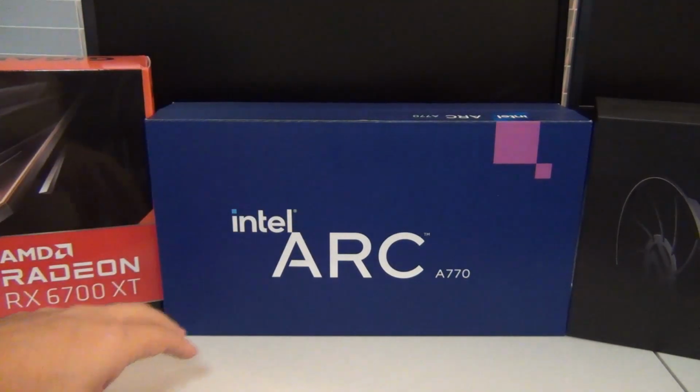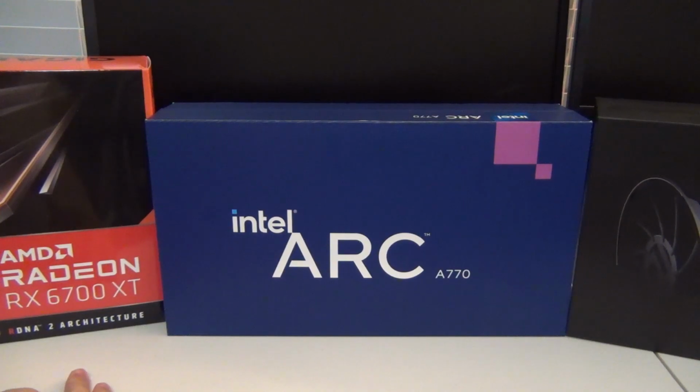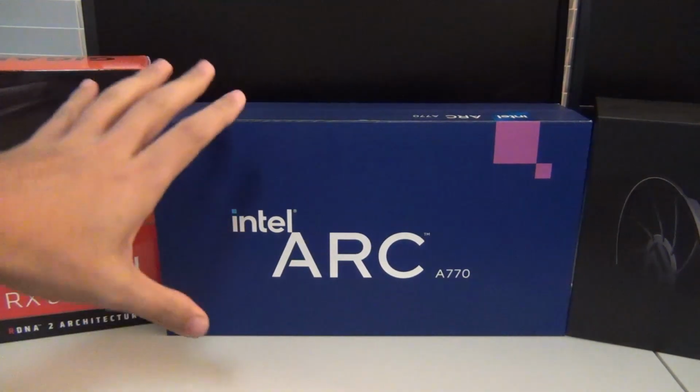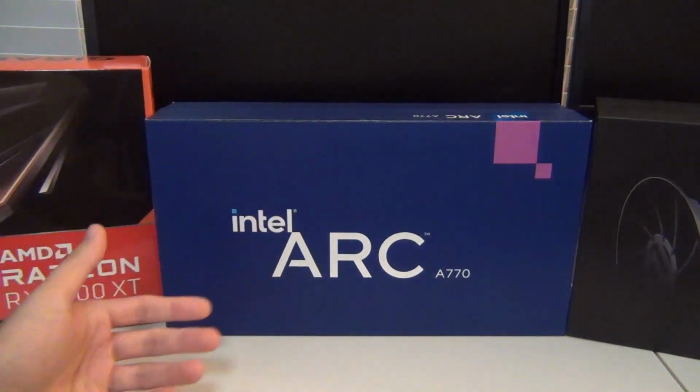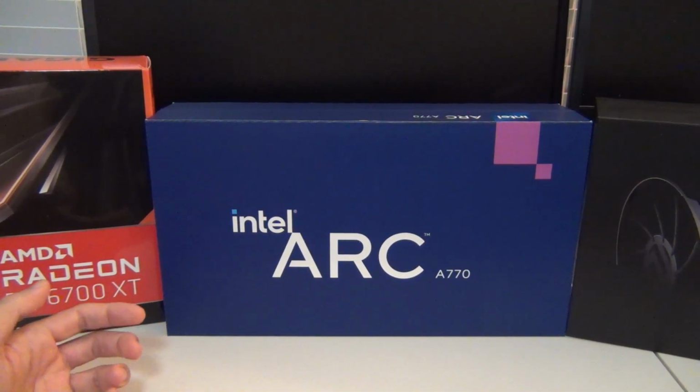So today what we're going to be doing, we're going to be looking at ray tracing, because I feel like when I engage with my audience, I think the vast majority of the questions pertain to ARC. What's my opinion of it? What are my impressions of it so far? And that sort of thing.